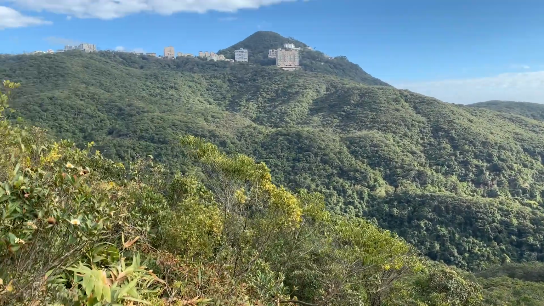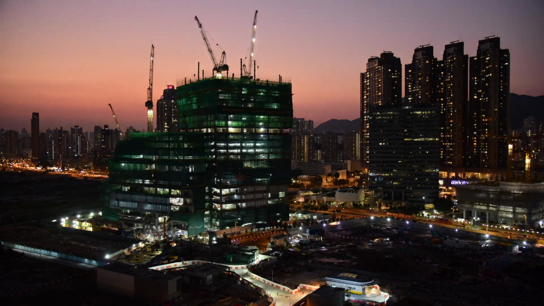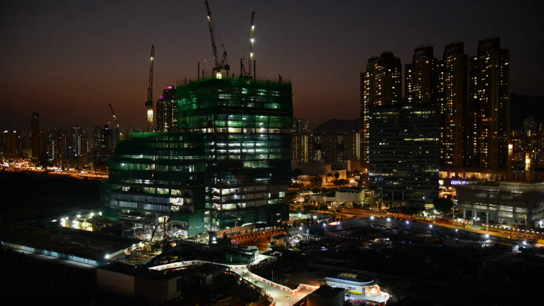Overall, construction is essential for architecture. And without construction, there is no architecture.